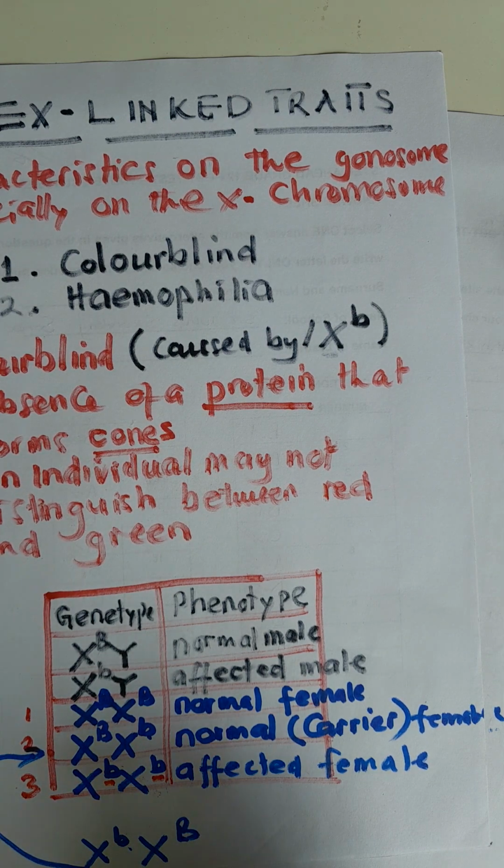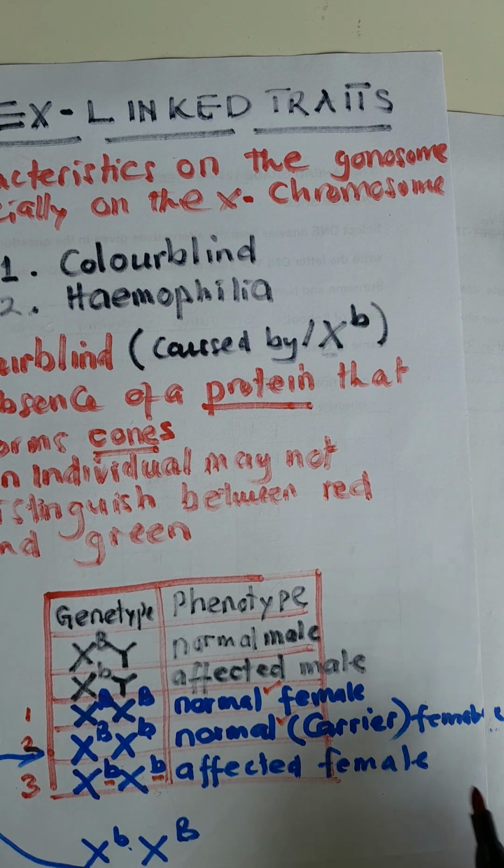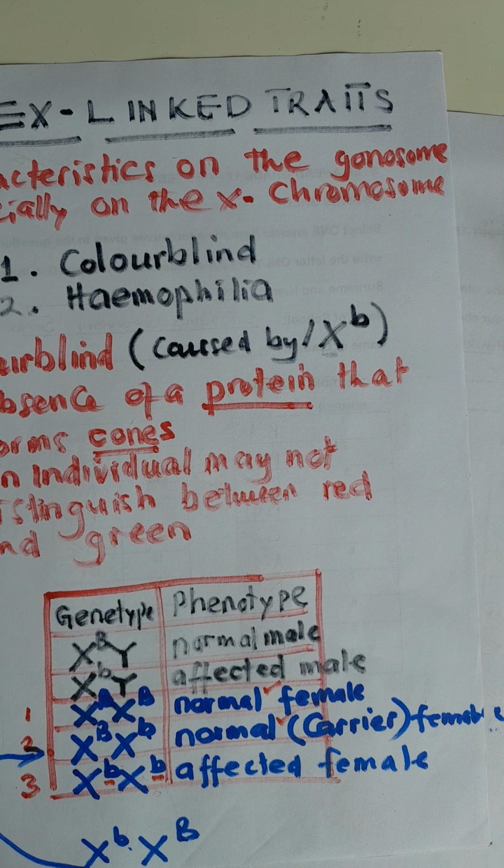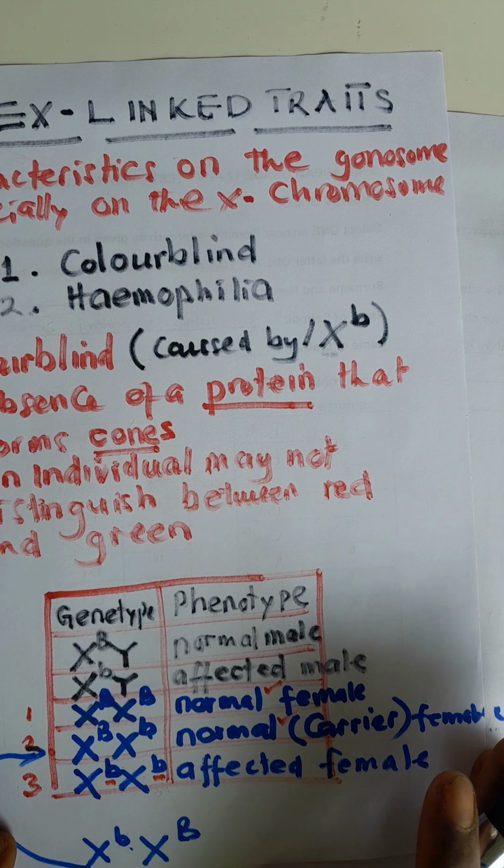That is, it gives 2 females who are normal. Look at this one and that one. There is only 1 that is affected. So out of 3 women, you've got 2 who are normal and 1 that is affected. So this is very, very important, guys.